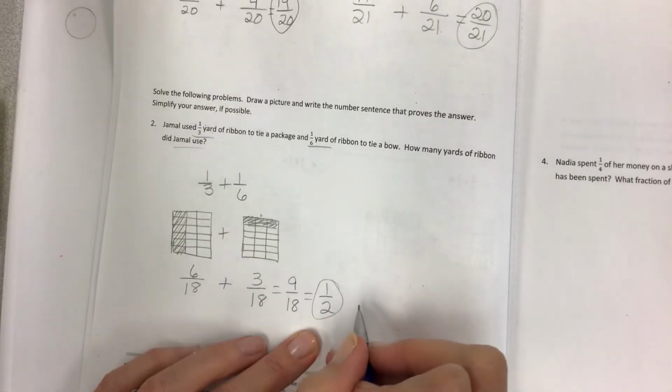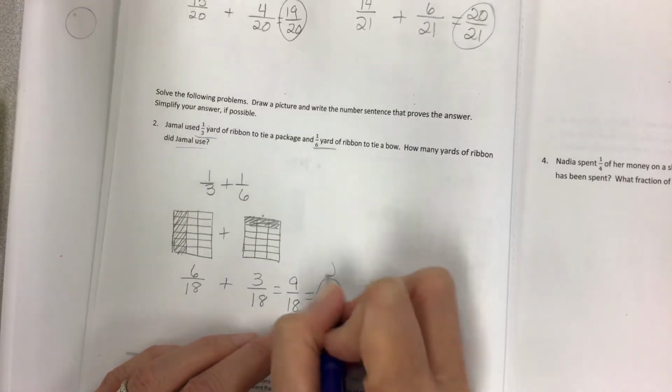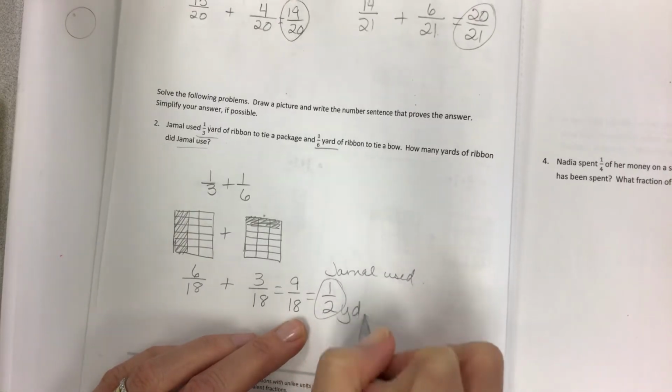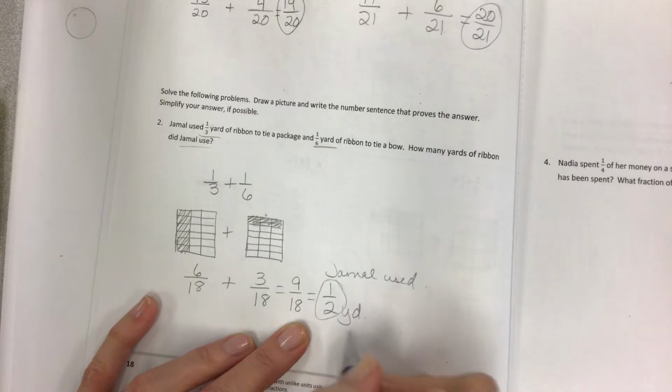Oops, and how many yards of ribbon did Jamal use? Jamal used 1/2 yard of ribbon. Always label your answer in a word problem.